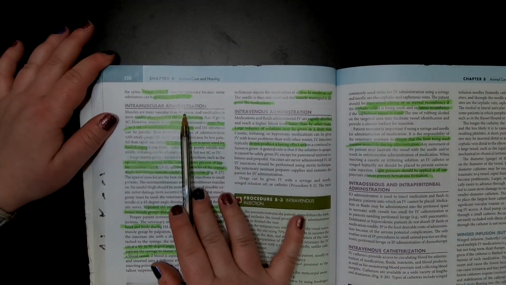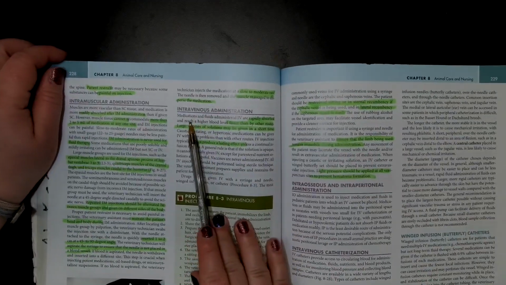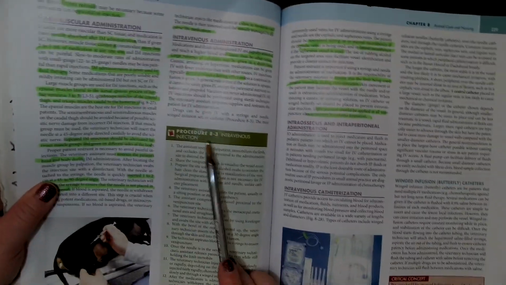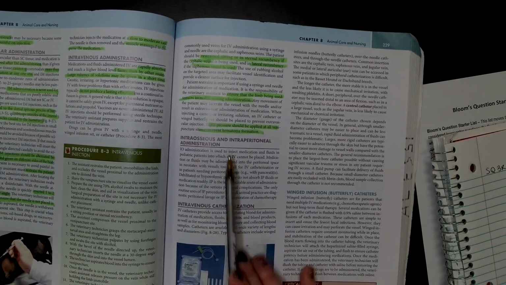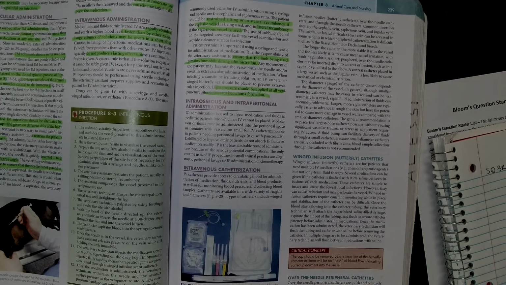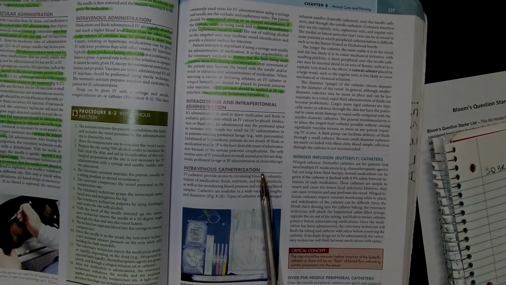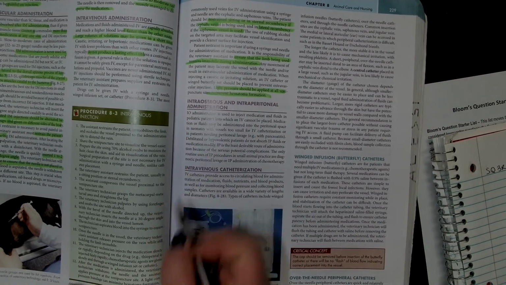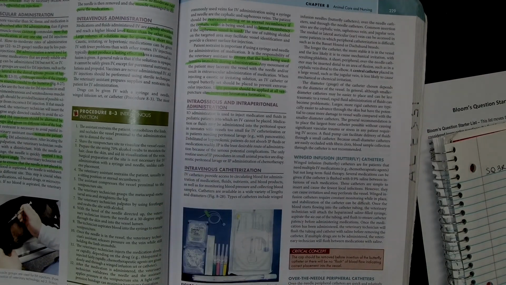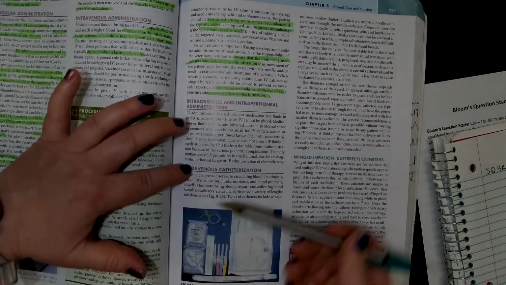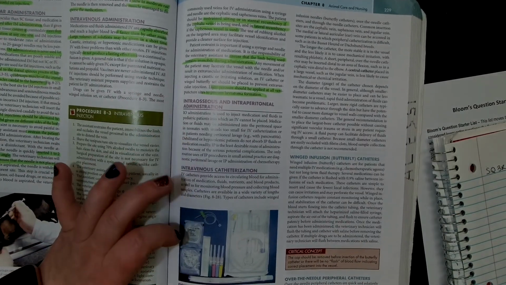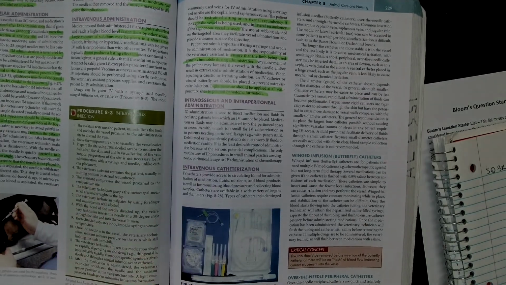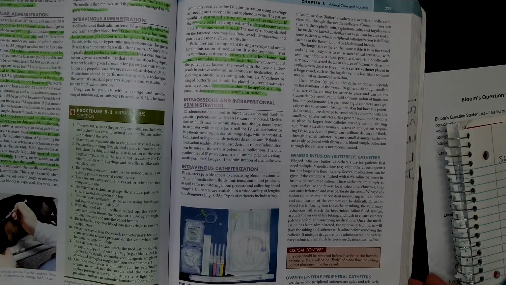And I go to page 228. I've got intramuscular administration, no bold words, intravenous administration, the procedure for intravenous injection, intraosseous and intraperitoneal administration, and intravenous catheterization. So I'm actually going to stop at intravenous catheterization, so I'm not going to include that in my SQ3R unless I want to, and by all means you guys can. Intravenous catheterization is a good port for us to be able to have an opening in that vein for medications as we need it. Okay, so that was my survey. My survey is now complete.